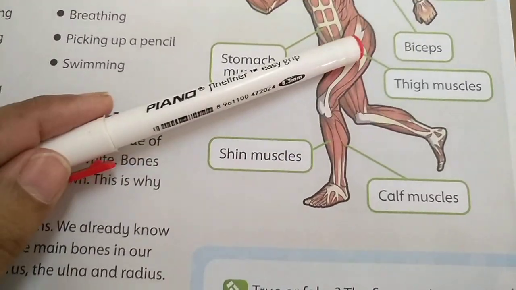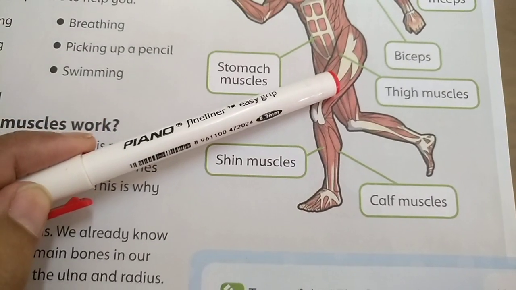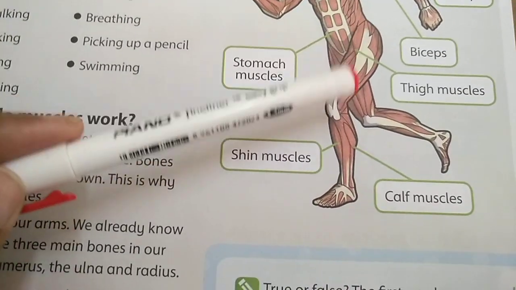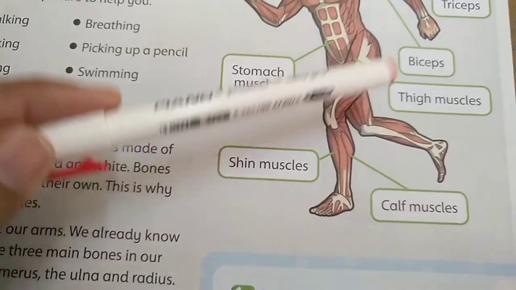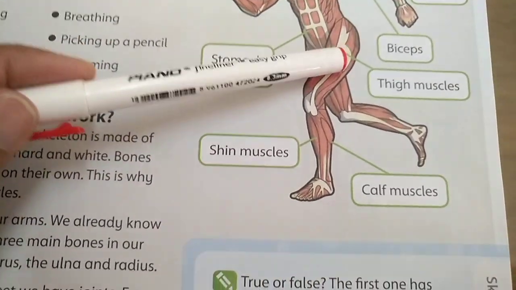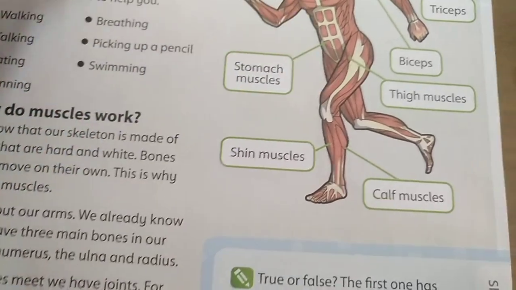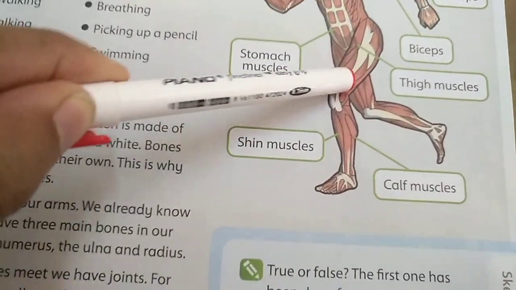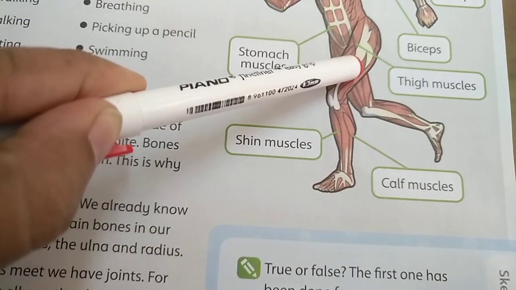Then we have the thigh muscles here. Here is a bone called the femur, which together with the thigh muscles performs two functions. It bears the weight of the whole body, and it also makes us able to move with a grip on the floor.